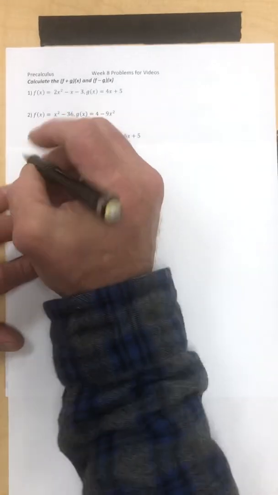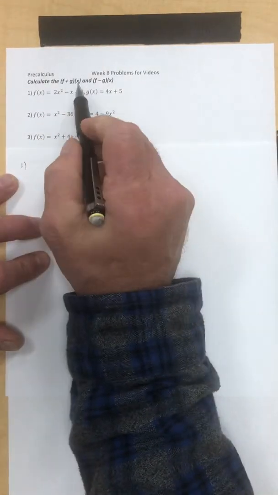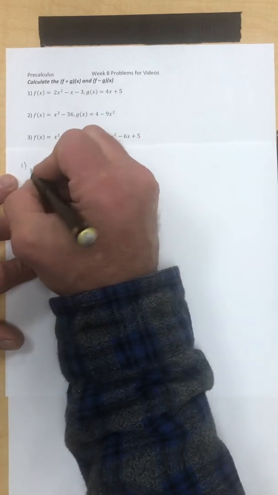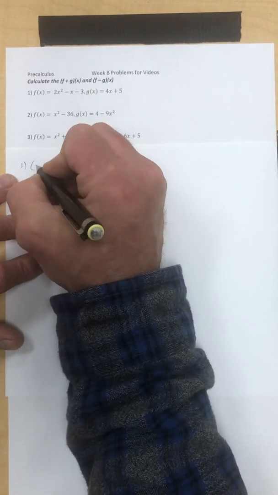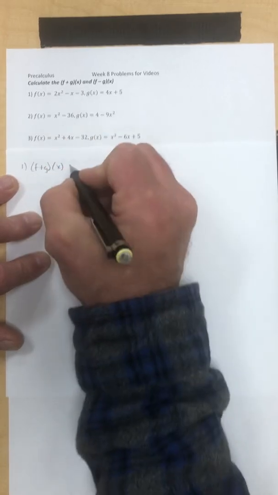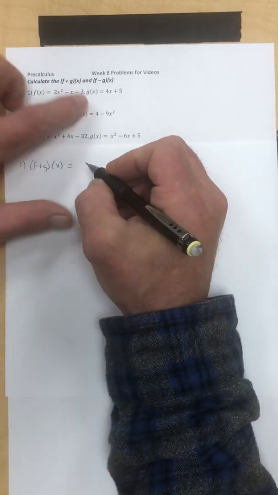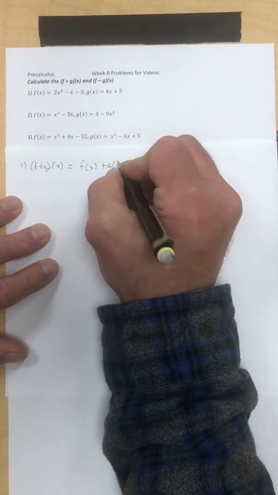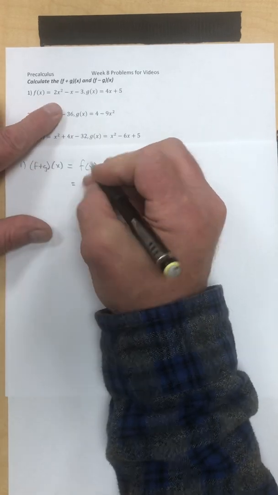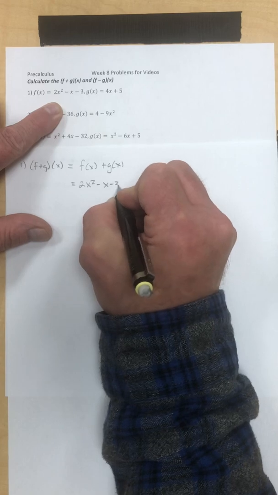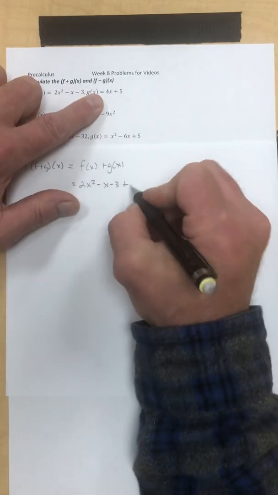Okay, let's see, number one. We've got to do function addition and function subtraction. So for my addition, f plus g of x, I've got to do f of x plus g of x. So I get my 2x squared minus x minus 3 plus 4x plus 5.